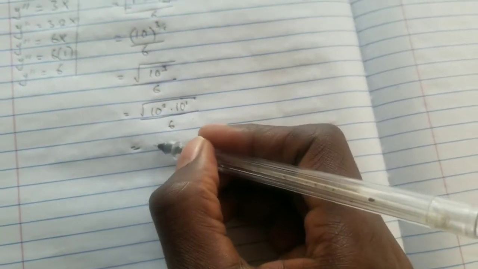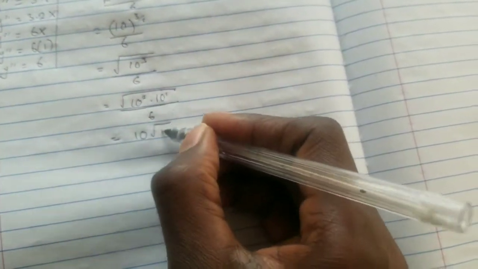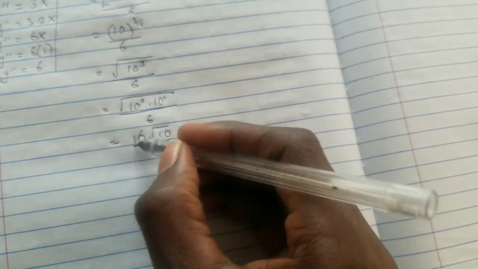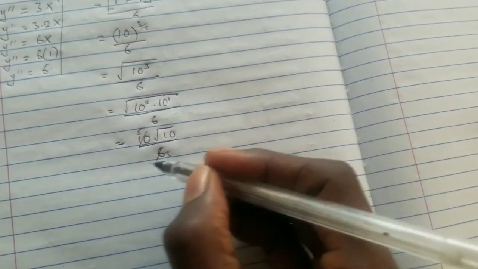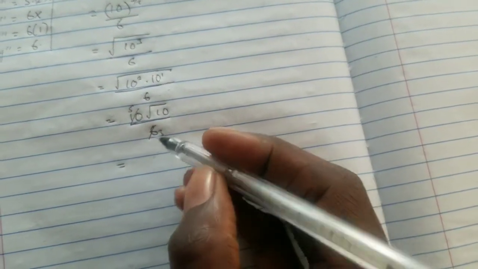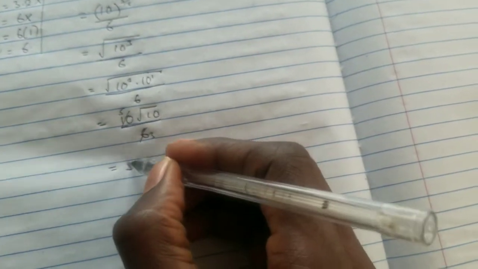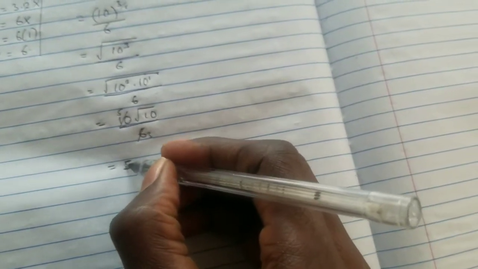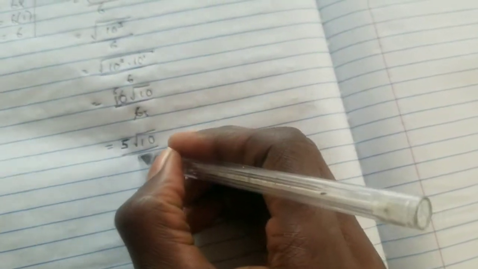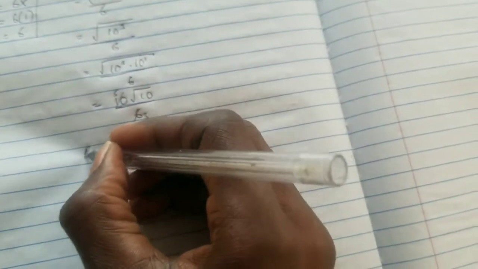So we have 10 square root of 10 over 6. Then we can divide by 2: 10 becomes 5, 6 becomes 3. So our final answer for this one will be 5 root of 10 over 3. So that would be our solution to our first problem.